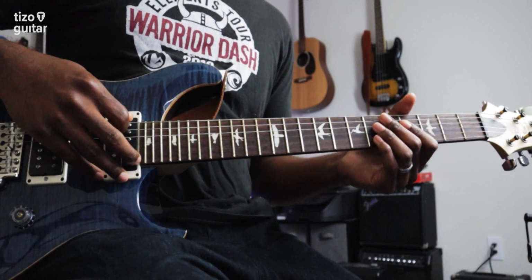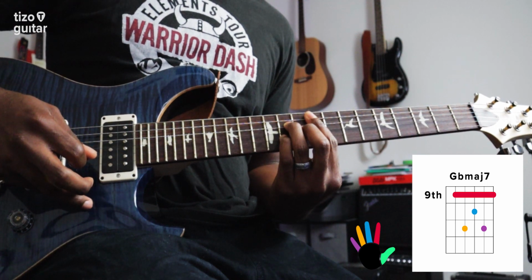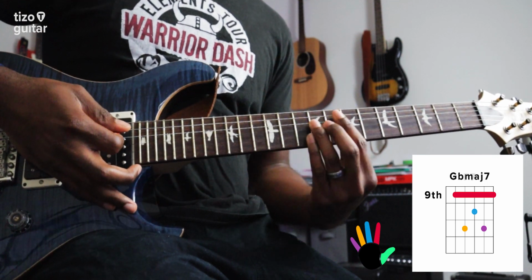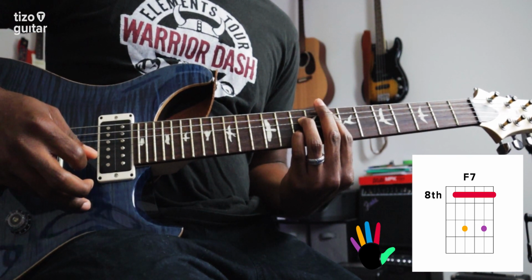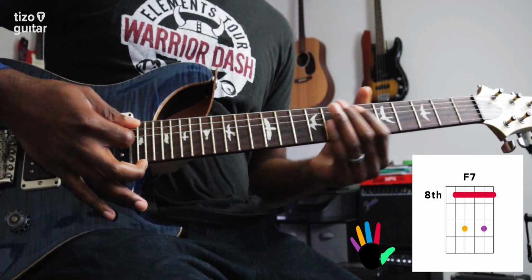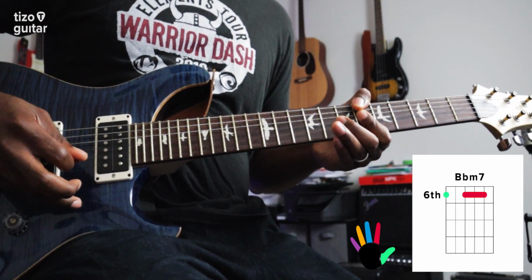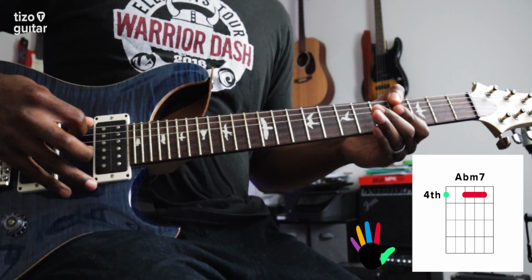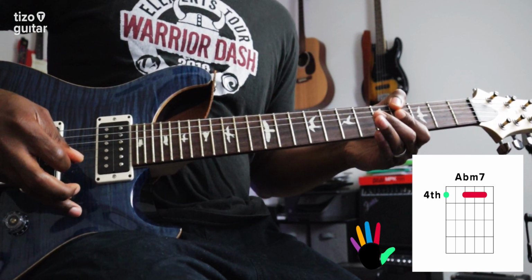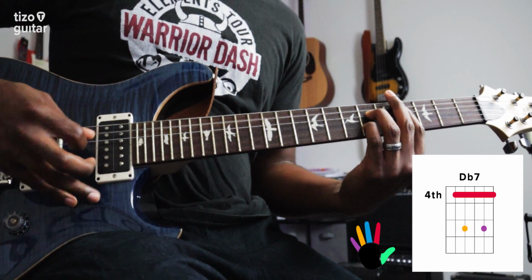The chords I'm playing are G flat major 7, F7, B flat minor 7, A flat minor 7, and D flat 7.